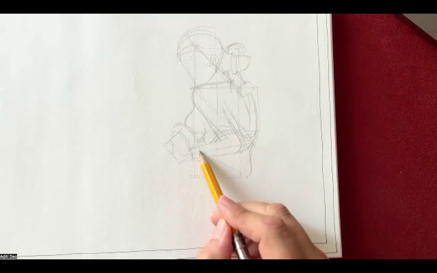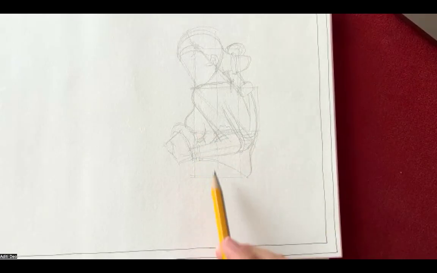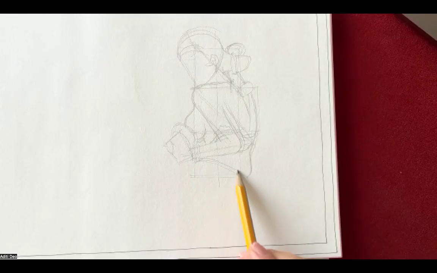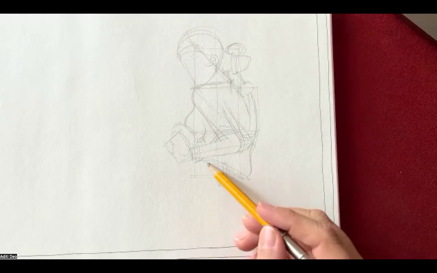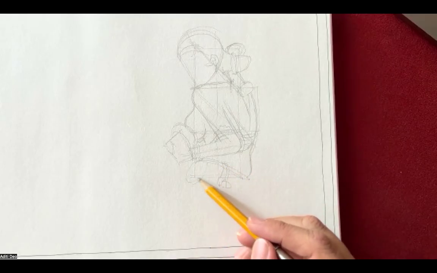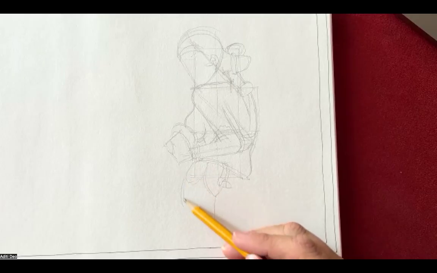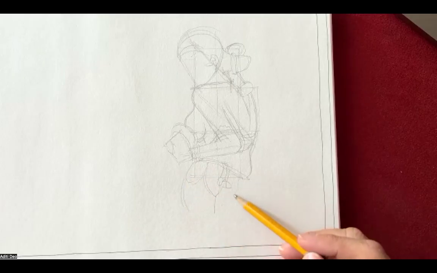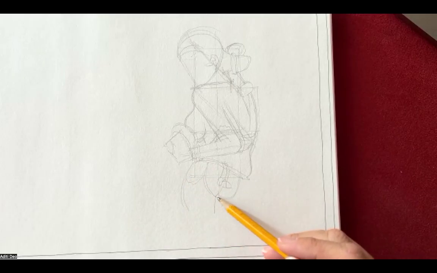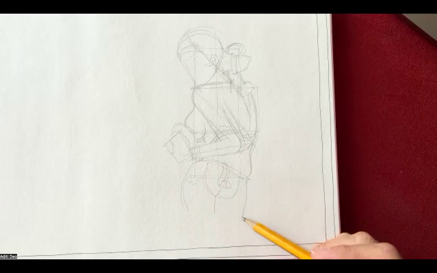And then she has these bangles. One hip coming down like that, and the other hip straight.